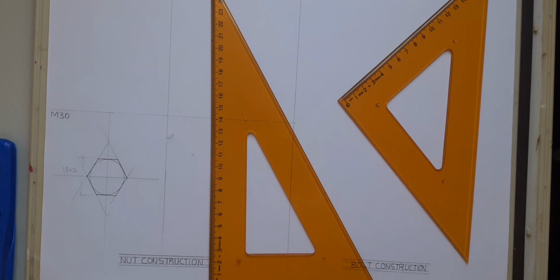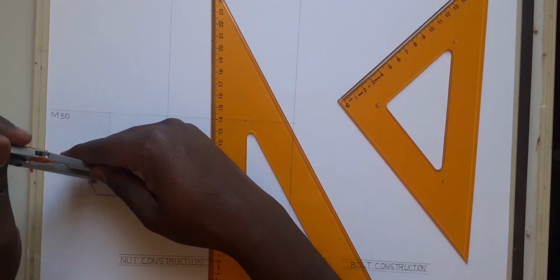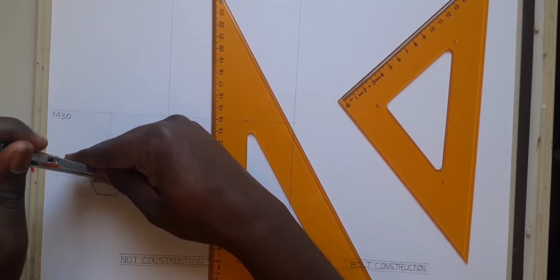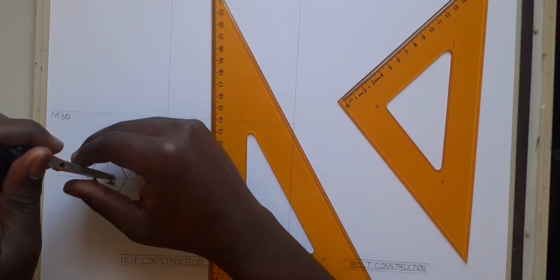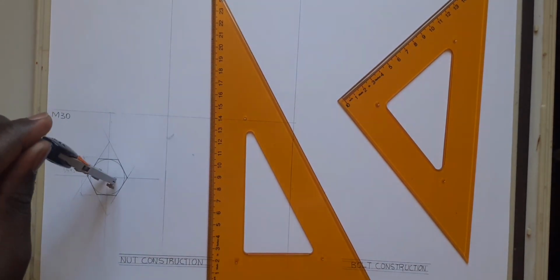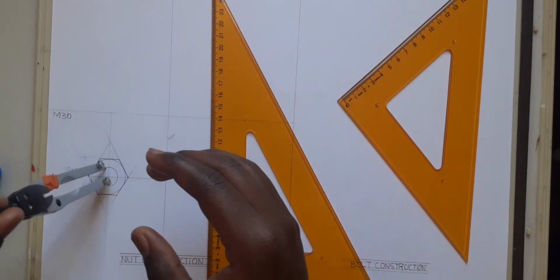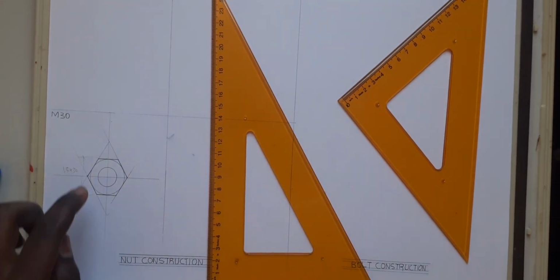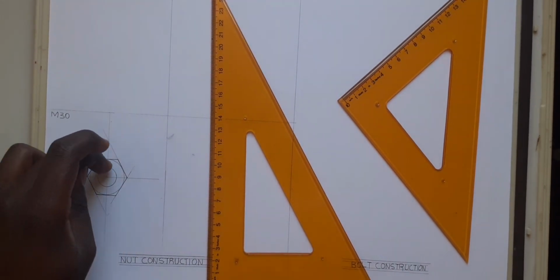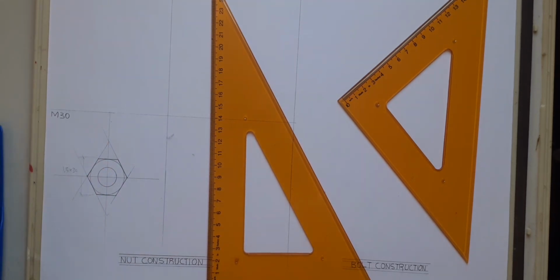So after here, what do you need to do? I'll just continue like this. I'm just gonna draw this hole. I'll just open the distance. In my case it was supposed to be 30, but I'm just gonna open. And you show the thread on the outside. To get the thread, usually the threads are 1.5 to 2 millimeters.